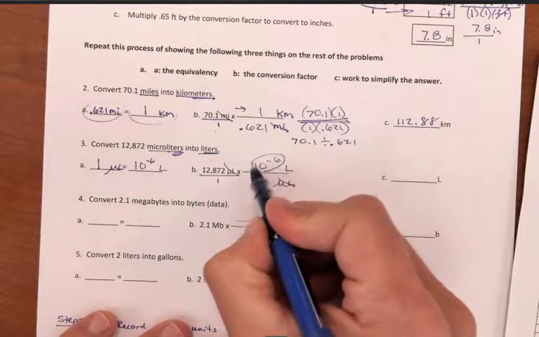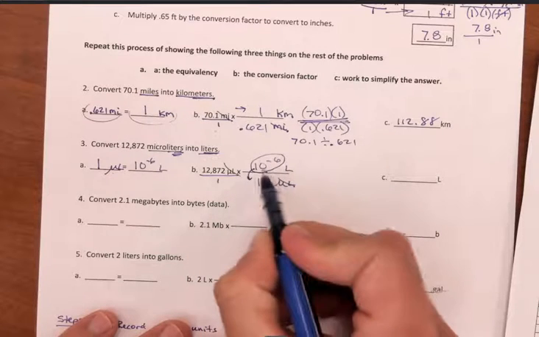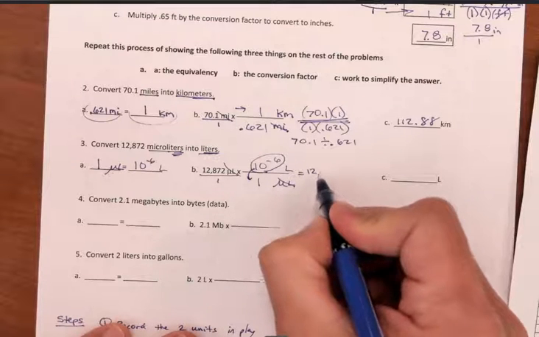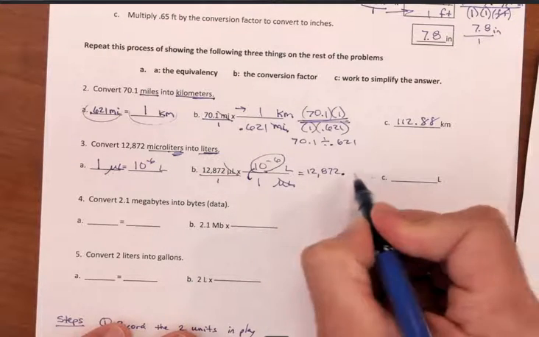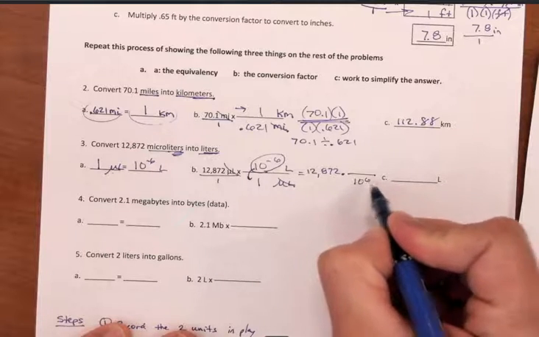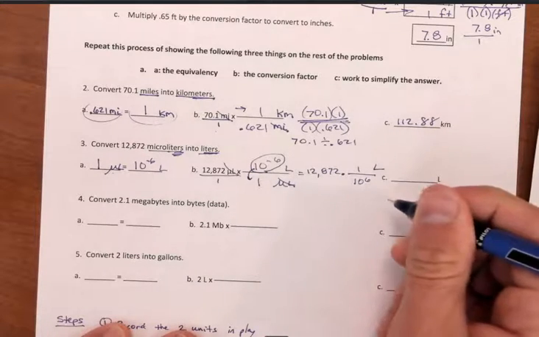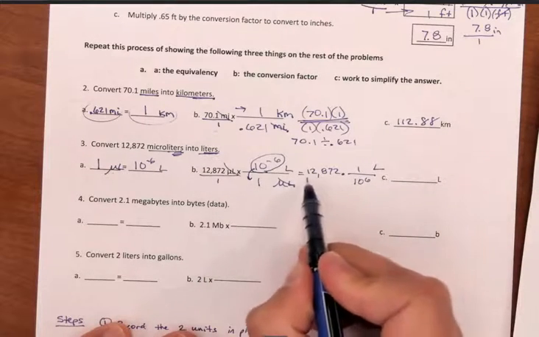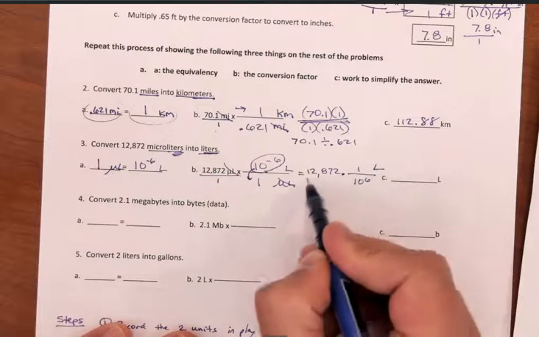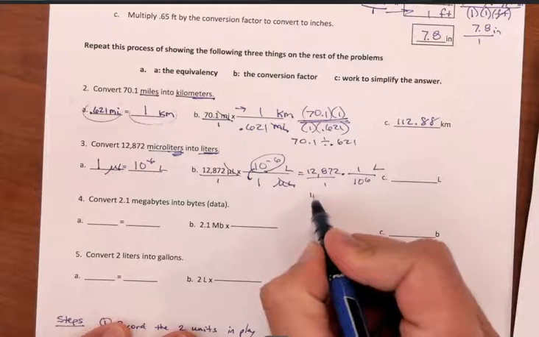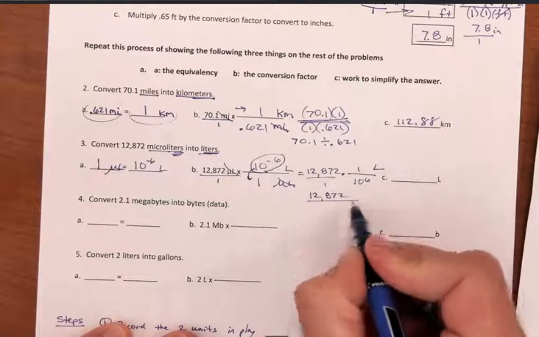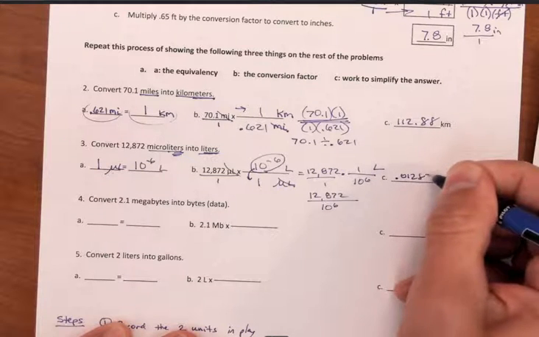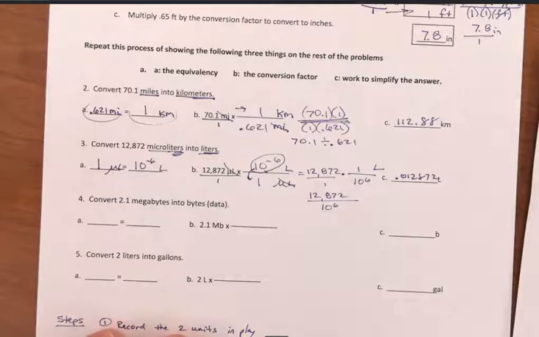The only thing is I don't really like a negative exponent. You can move a base and its negative exponent to the other side of the fraction. And when you do that, that 10 to the negative 6 becomes 10 to the positive 6. The units don't move. Okay, the microliters have already canceled. So now I really have 12,872 times 1 and the 10 to the 6 on the bottom. So this is actually 12,872 divided by 10 to the 6th. And you're going to get 0.012872. I'm going to pause this and be right back.